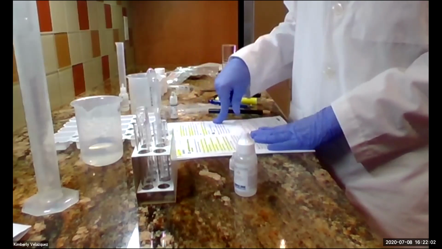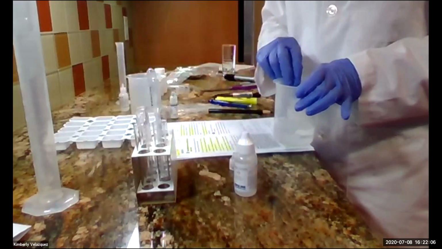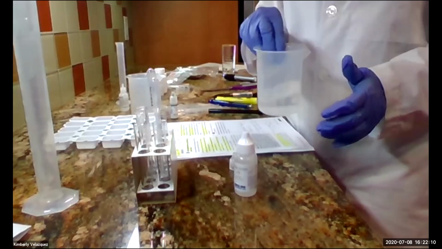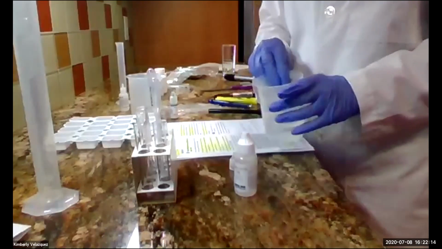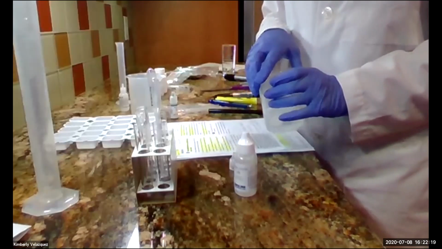Remember, there is an activity 3. In activity 3, you're going to just add water to the beaker, add pH indicator, mix, and take a starting picture of what it looks like before you blow the bubbles. Then you're going to use a straw and blow bubbles and note the final color.